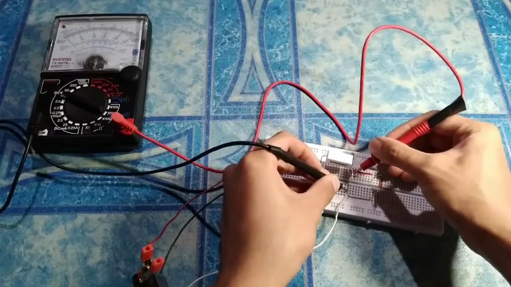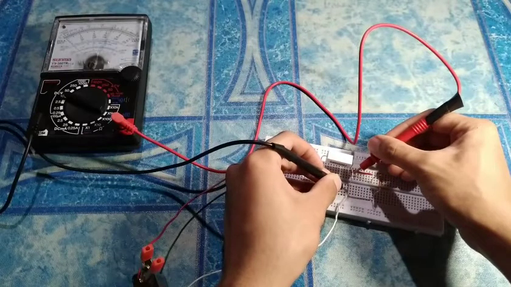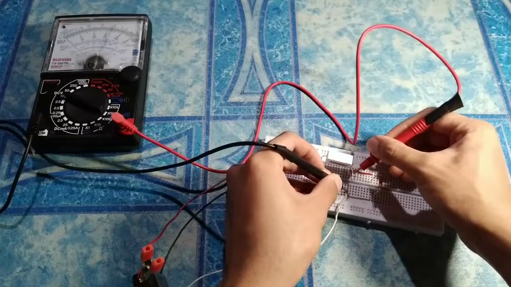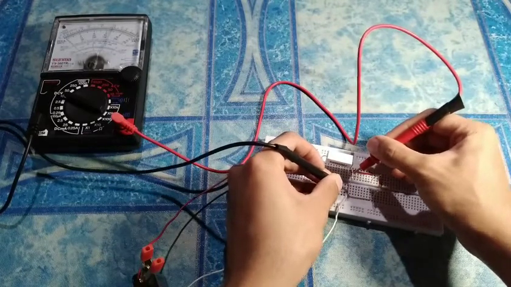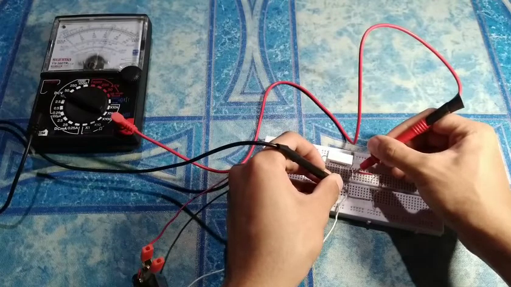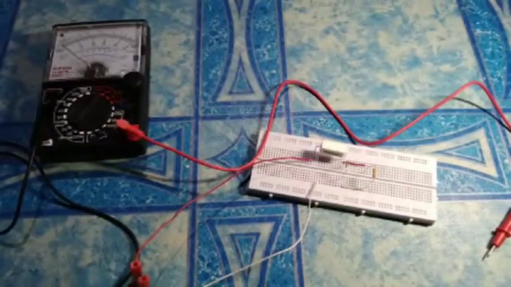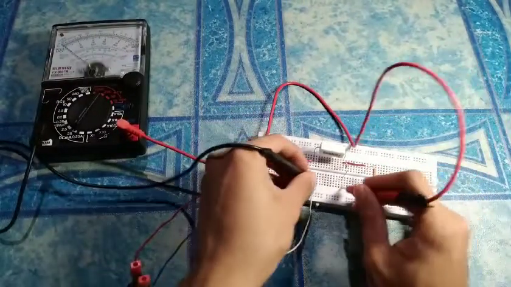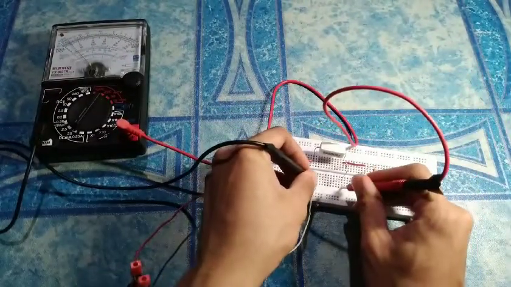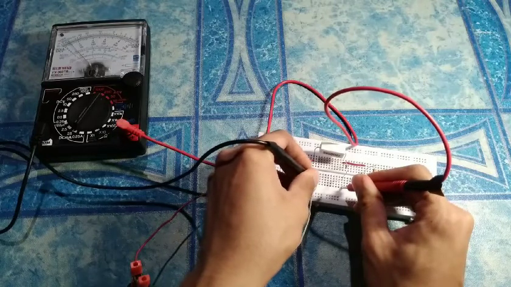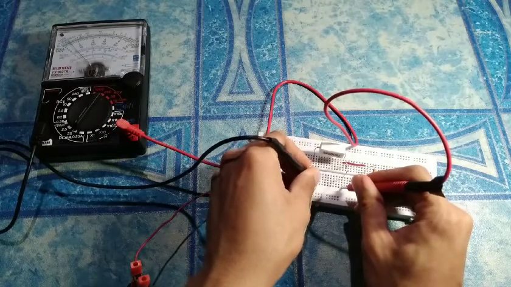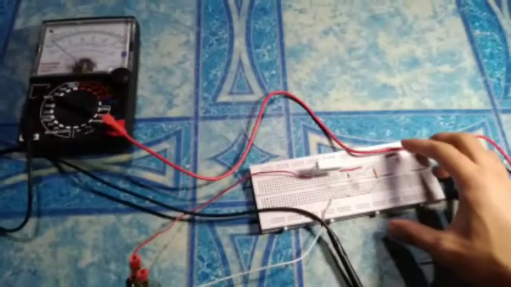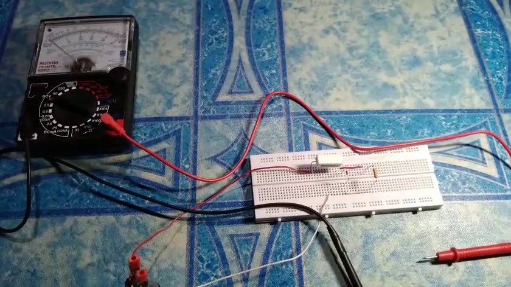I measured 6.6 volts. The total current is 2 milliampere.